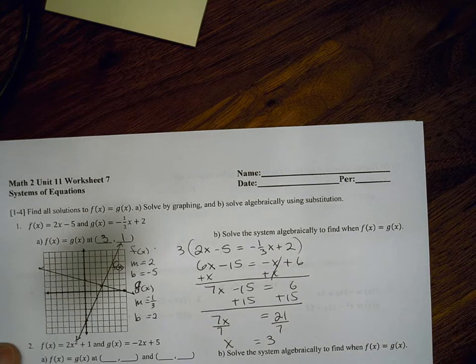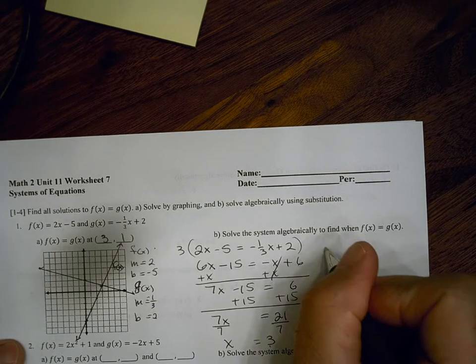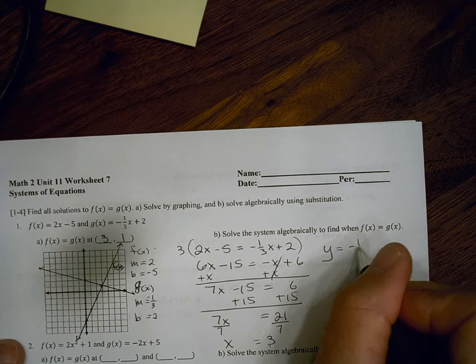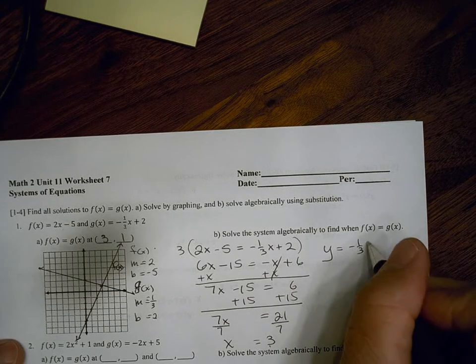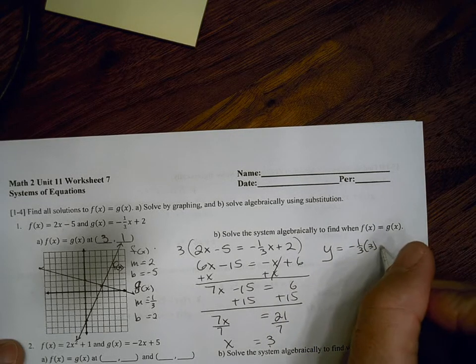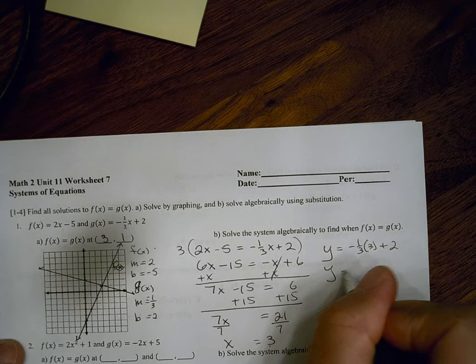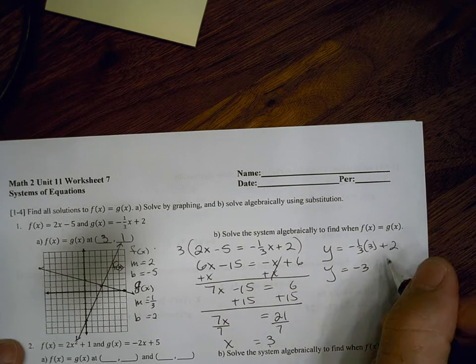Okay, well, now, since we know x equals 3, we can plug x into either one of these, and we've already done that. Y equals negative 1/3 times 3 plus 2 means y equals 1.